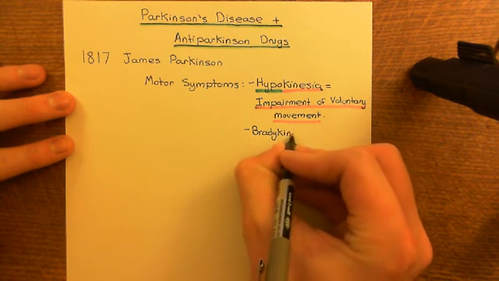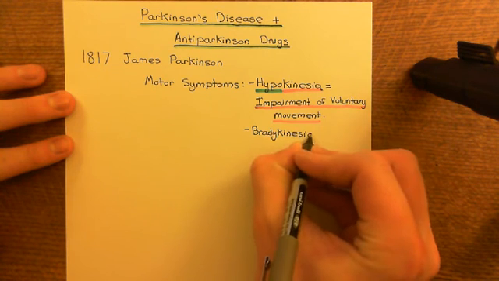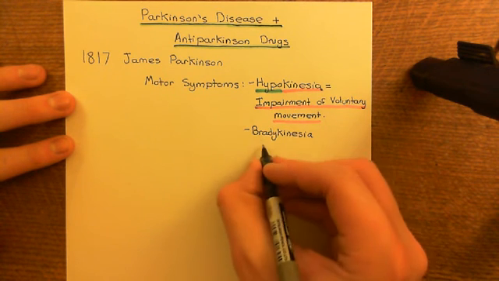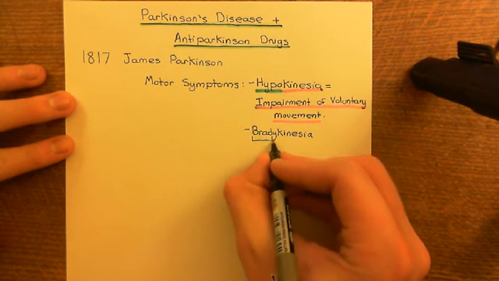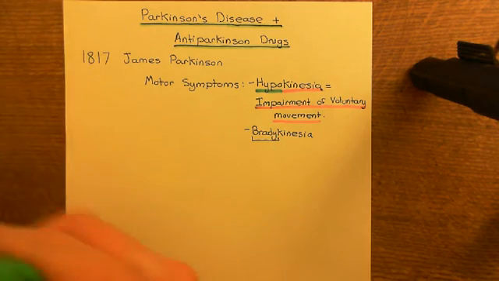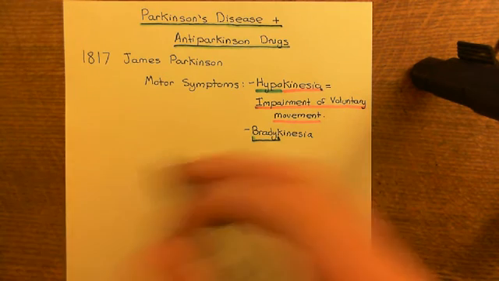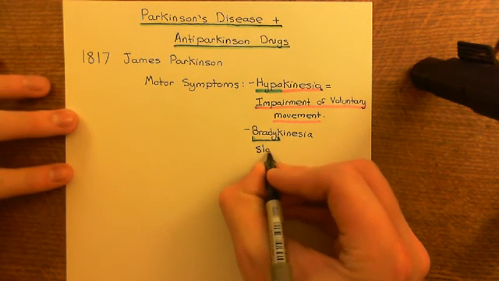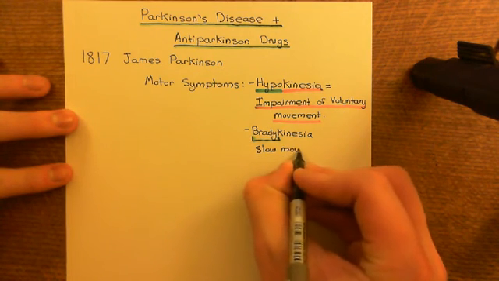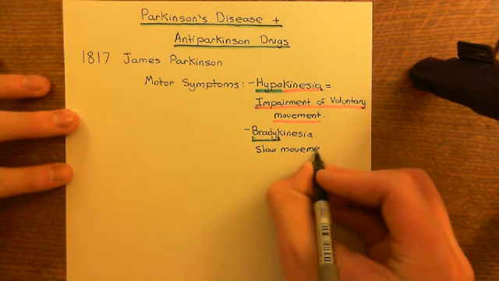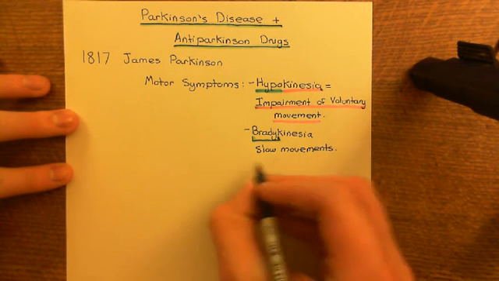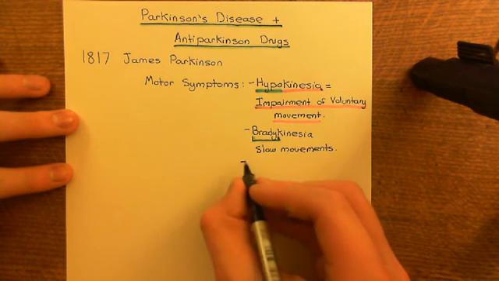Okay, now bradykinesia means that once you actually do start moving, your movements are very slow, so that's what brady means. Okay, brady means slow. Bradycardia, for instance, means that you've got a slow heartbeat. Okay, so slow movement. So when you do actually move, your movements are very slow. Okay, right. The next motor symptom then.